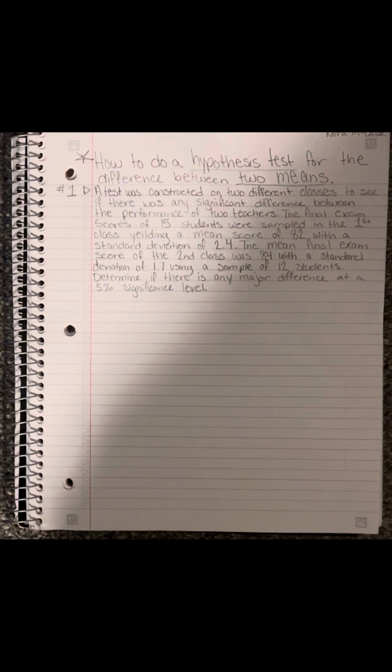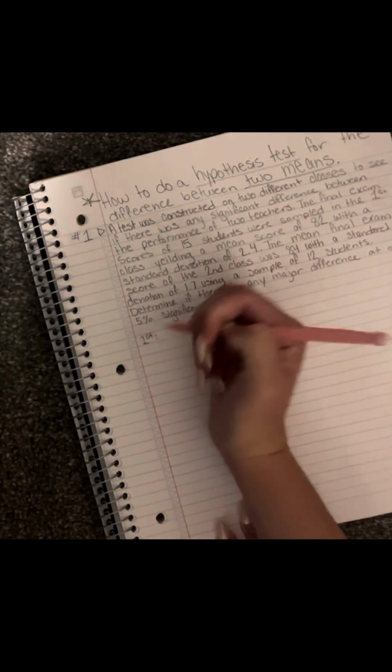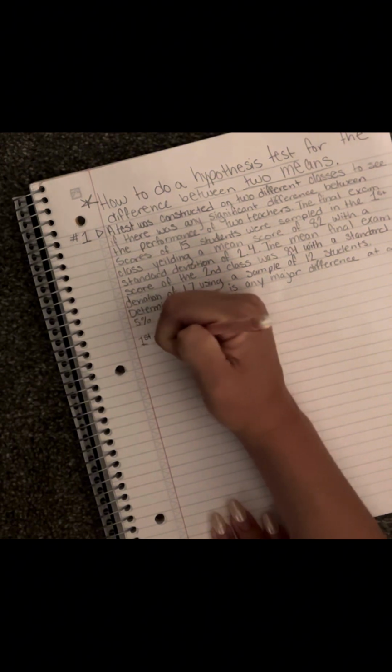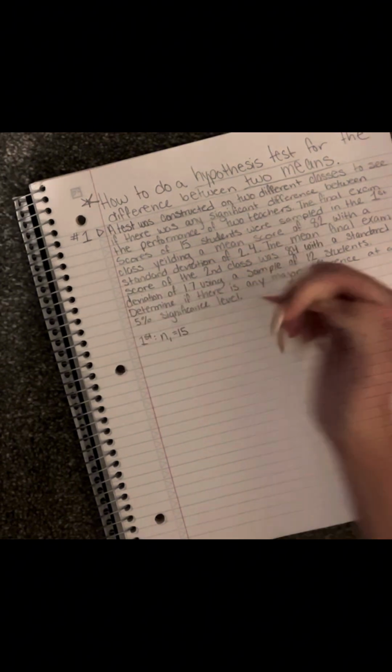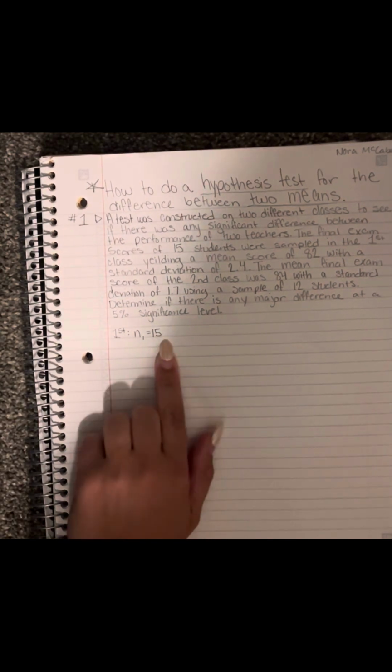So what we have here is two separate independent groups. The first group of students does not depend on the grades of the second group of students. Now what we need to do is write down the information that we have. So for the first class, the sample size n1 is 15. We're going to write n1 equals 15, because that's 15 students.